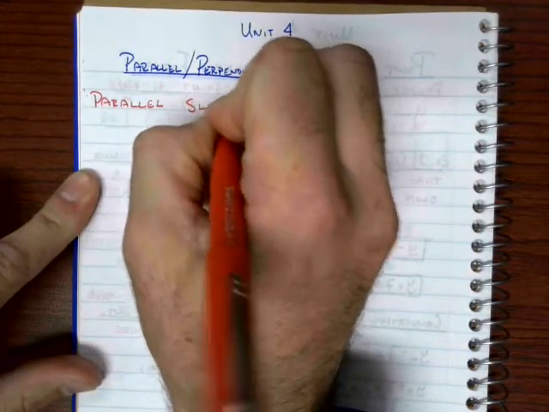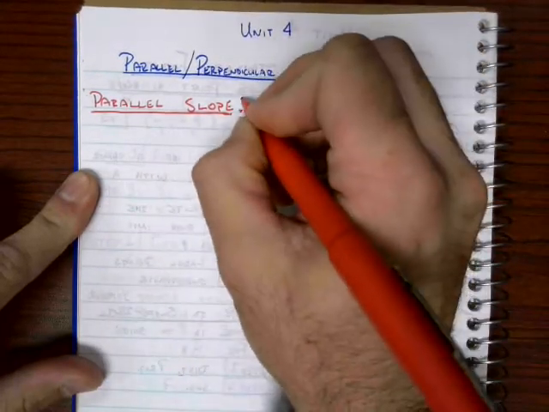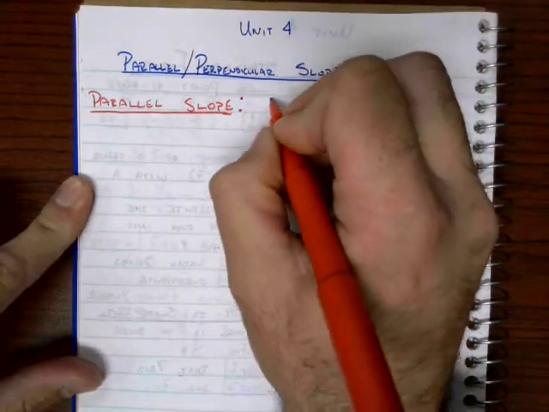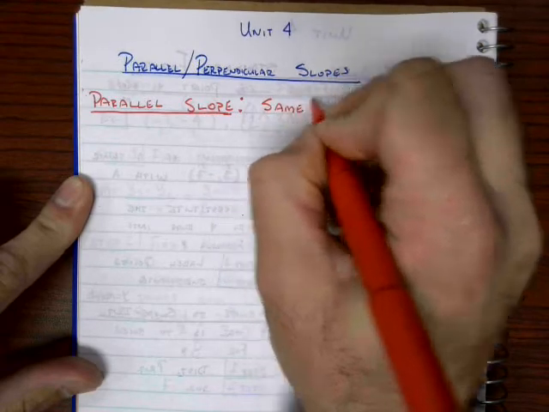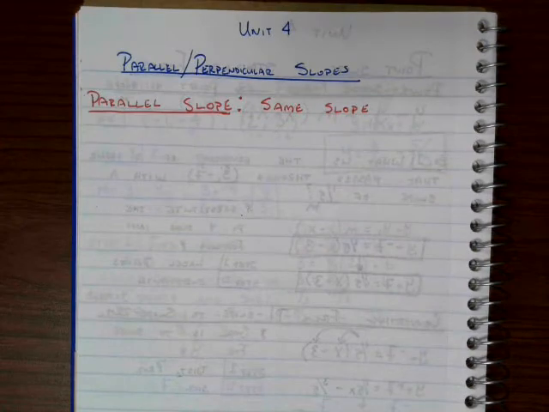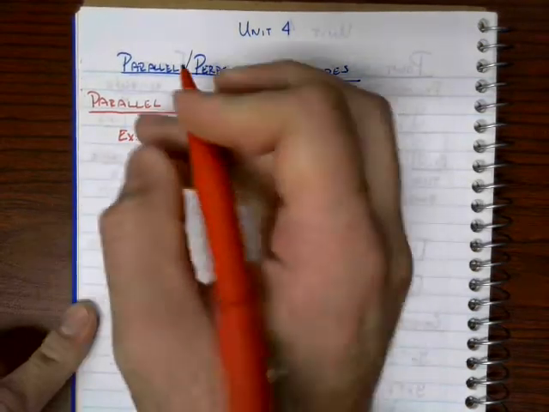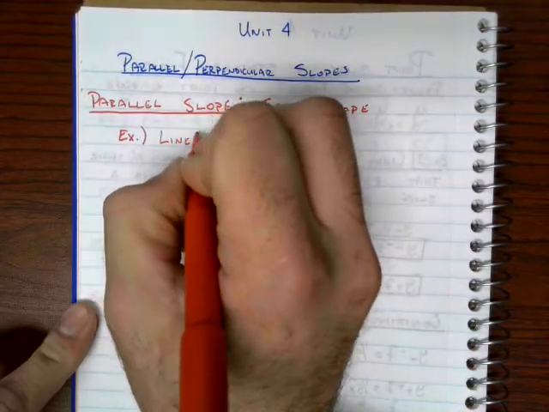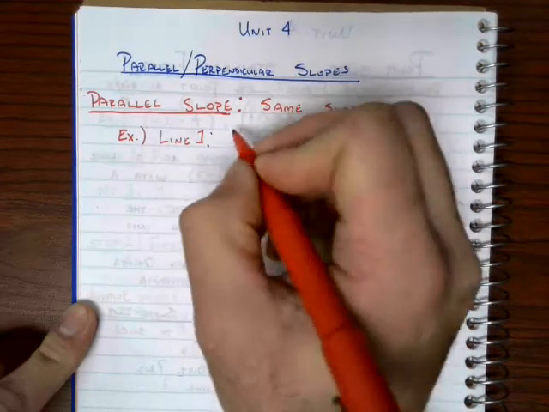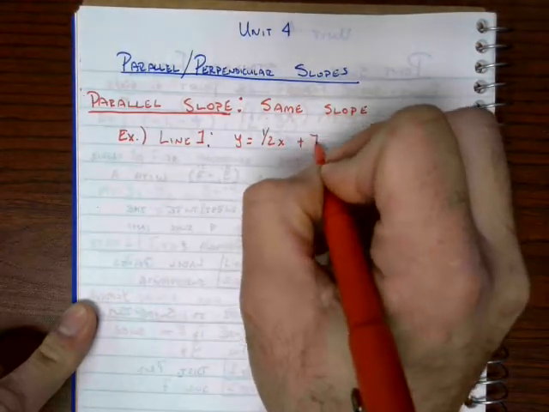So the one thing to remember with parallel slope, okay, you have two lines. If their slopes are parallel, they have the same slope. So when I mean same slope, I mean they have the same exact number. Okay, their slopes are exactly the same if they are parallel. An example of that, let's say line 1, the equation is y equals 1/2 x plus 7.